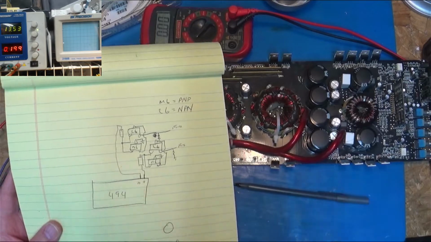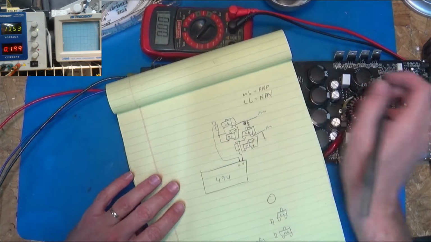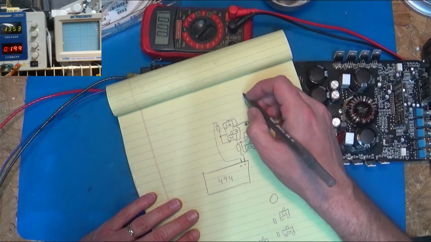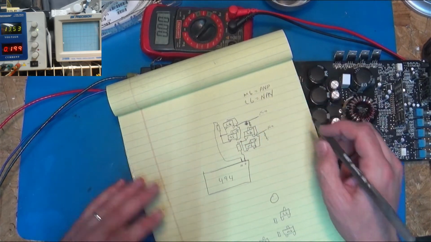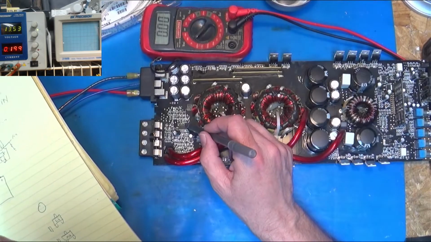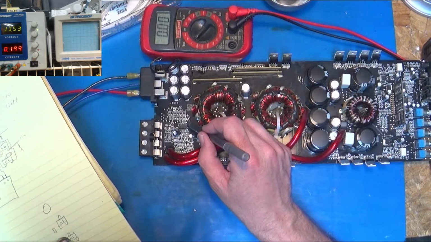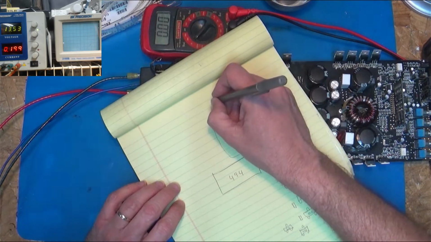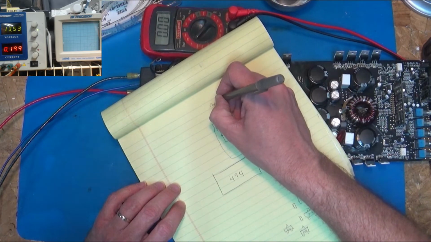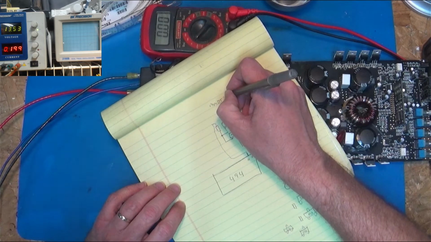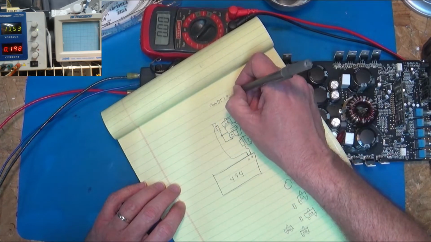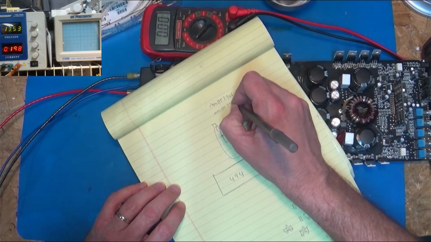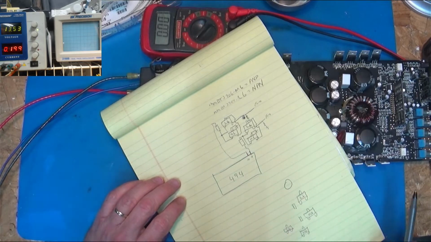So I'm going to replace these all. I'm just going to do it all. And anytime I get any of these that get damaged, I just say screw it and replace them all. Since these are a little bitty tiny SOT23 package, I'm going to replace them with the MMBT3906 for the PNP, and the MMBT3904 for the NPN.